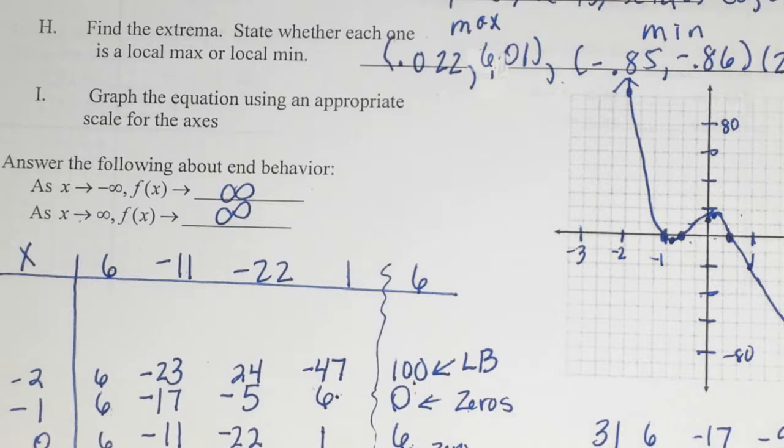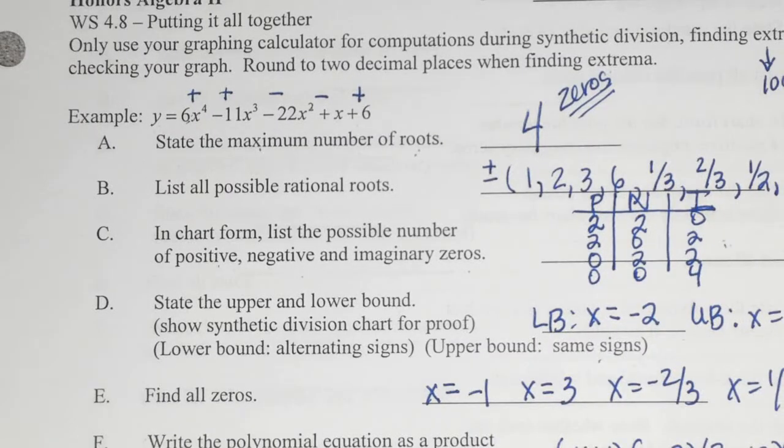So that's the type of thing you're going to have to do. You can see those take a while, so therefore on your test next block day, you'll only have 2 of those. One in factored form, one in this kind of form where you have to come up with the factors and everything. All right.